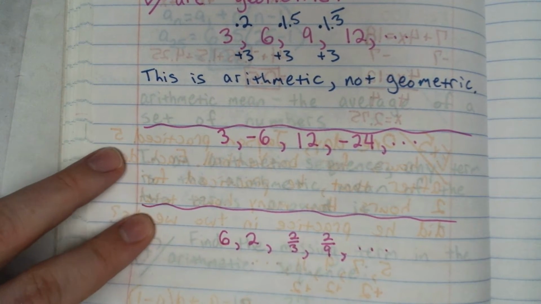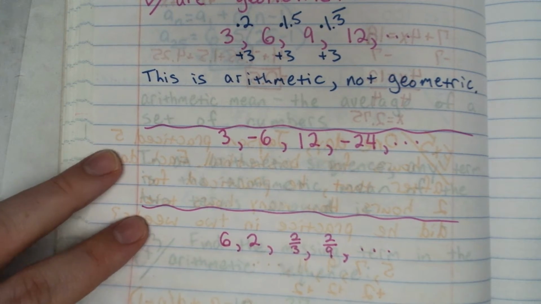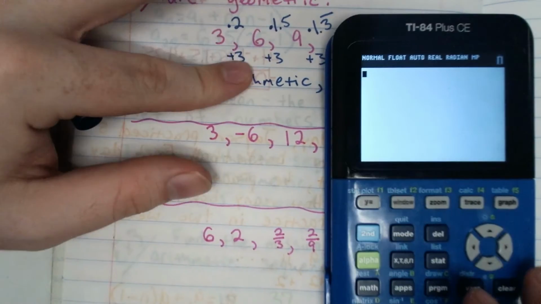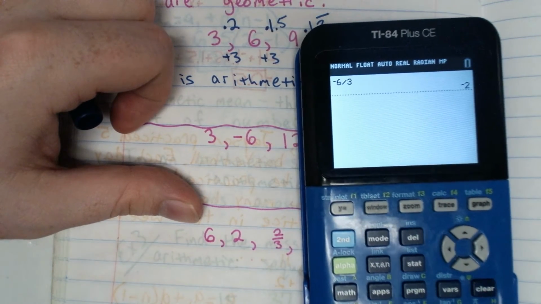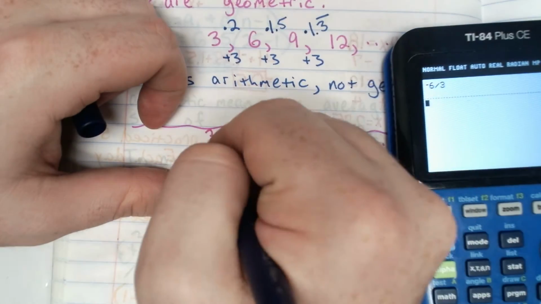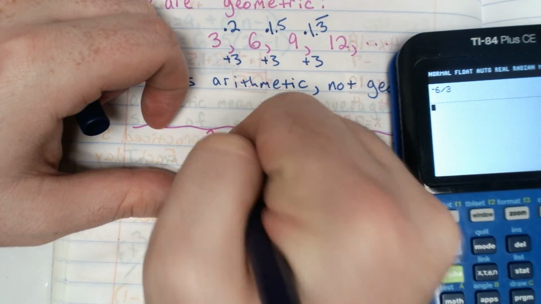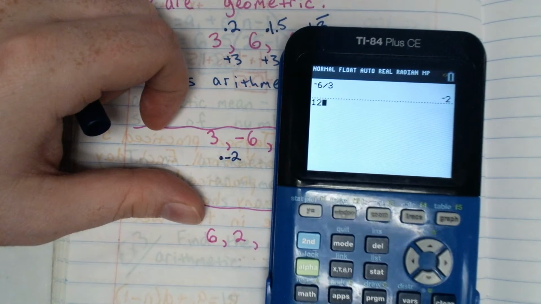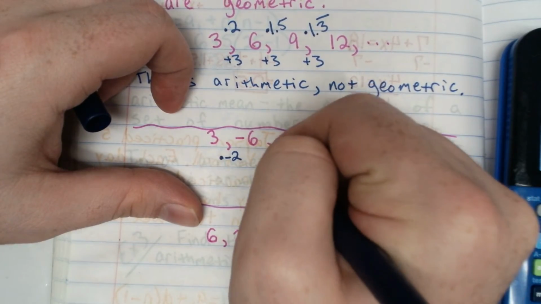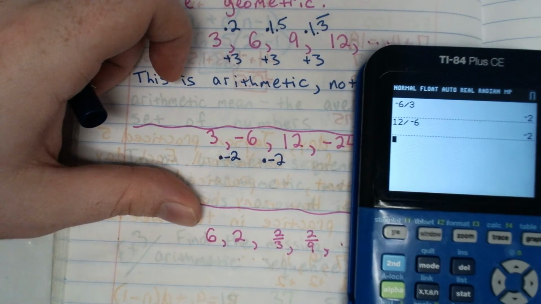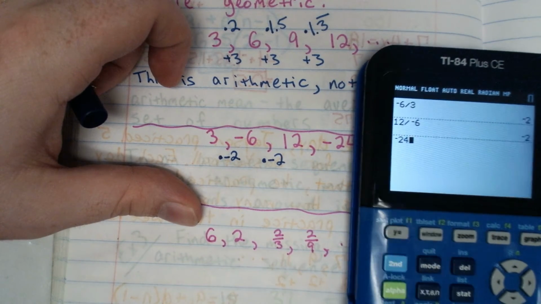3, negative 6, 12, negative 24. So again, if we want to know what we're multiplying by to go from 3 to negative 6, we divide, and it's negative 2. To go from negative 6 to 12, we can divide, and that's negative 2 again. And you need to do this, of course, at least twice. Go ahead and maybe do it a third time just to make sure.